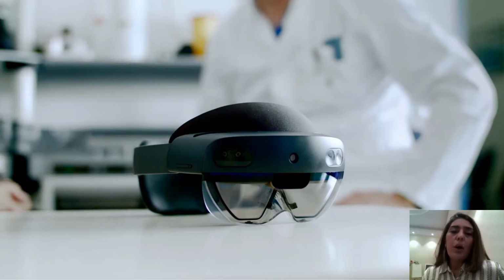Now I shall talk about the role of HoloLens in anatomy teaching to enhance educational environment. So this is one of the commonly used headsets, which is called HoloLens, and is used during educational sessions.